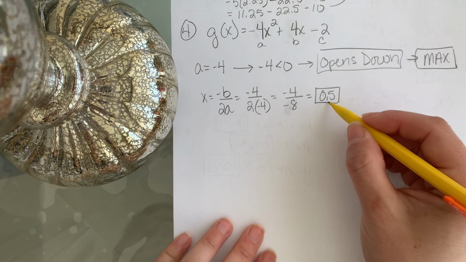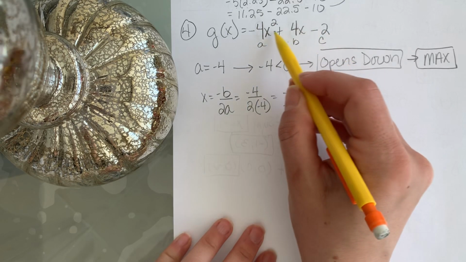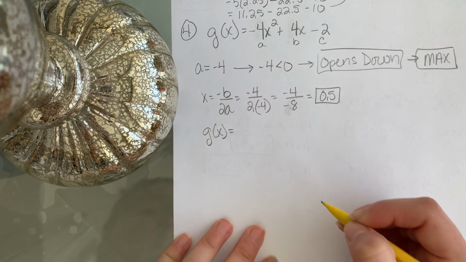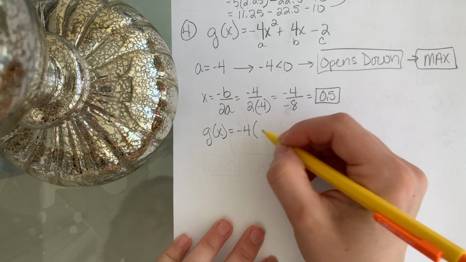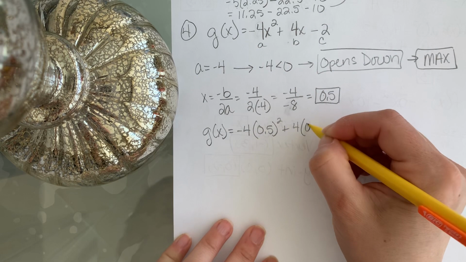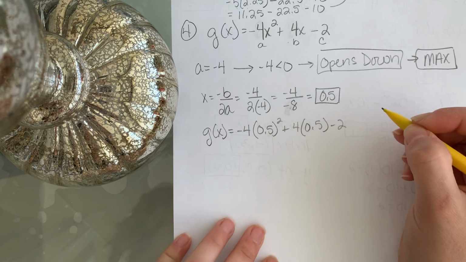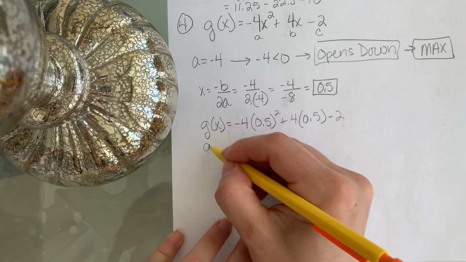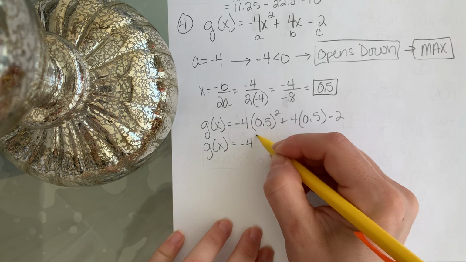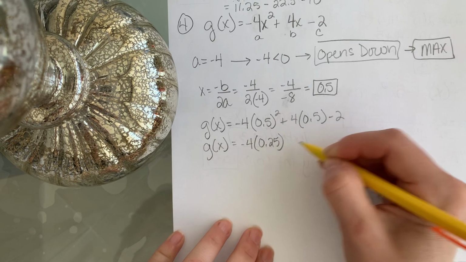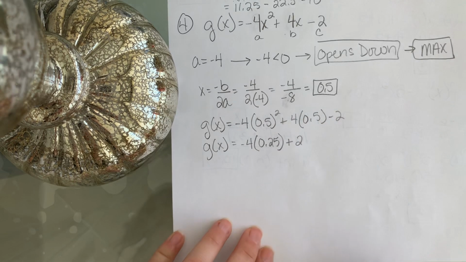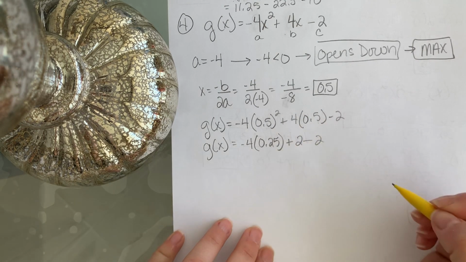So we have to plug this 0.5 into our original quadratic here. So we have g of x equals negative 4 times 0.5 squared, don't forget the squared, plus 4 times 0.5 minus 2. So now, you always do your squared first. 0.5 squared is 0.25, so negative 4 times 0.25. Plus, what's 4 times 0.5? 2. Minus 2. Bring down the minus 2.